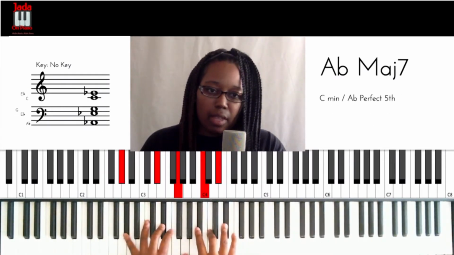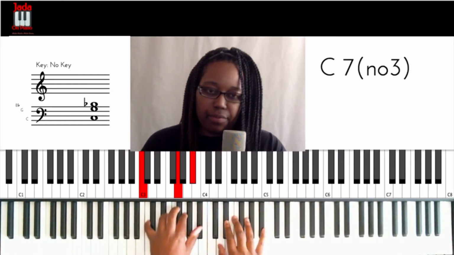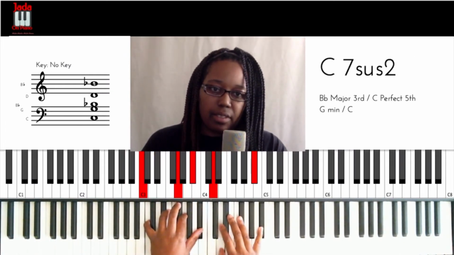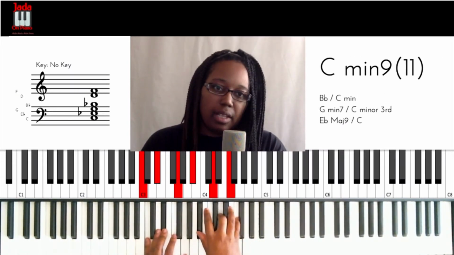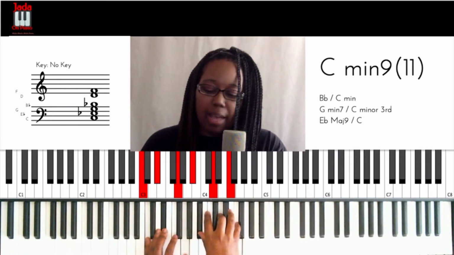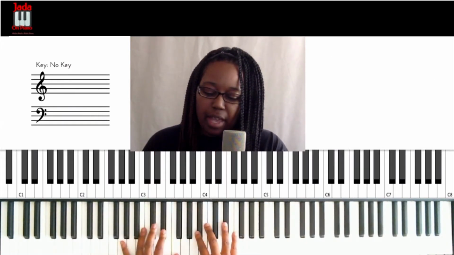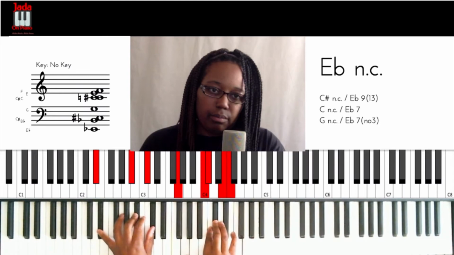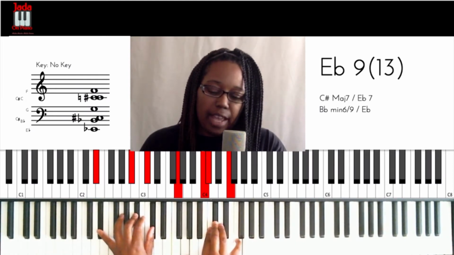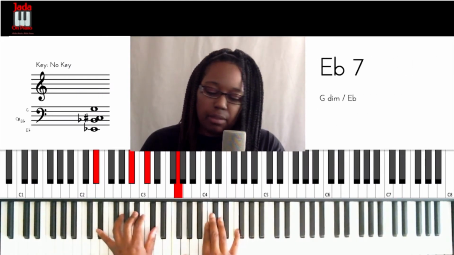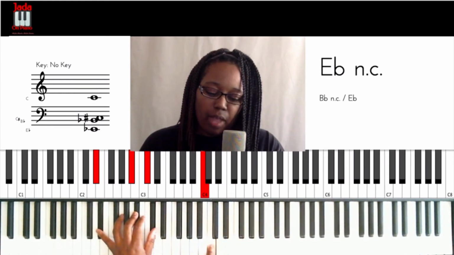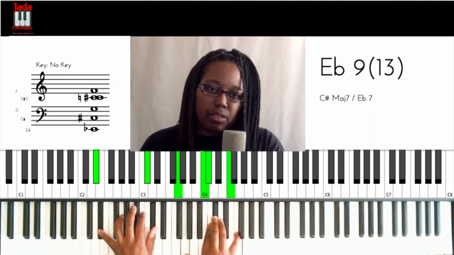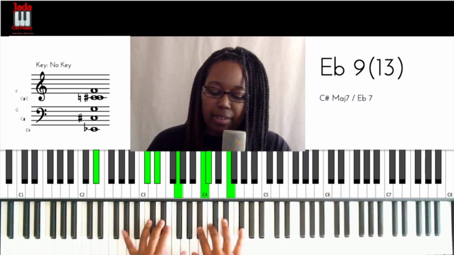So the A flat major 7, the C minor 7, and I didn't really have the F in there unless I went to that version of it where the F was on top. And then I also had the E flat 9. The 9 is right there, the dominant part of the chord, and then the 13 is right there, the 7 is right there. So what do we have here?